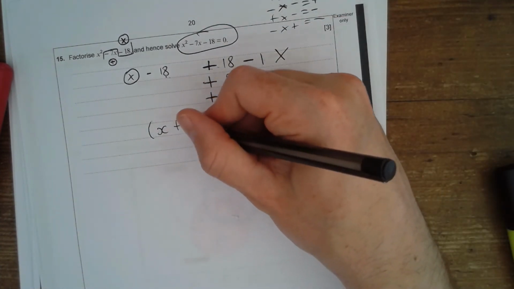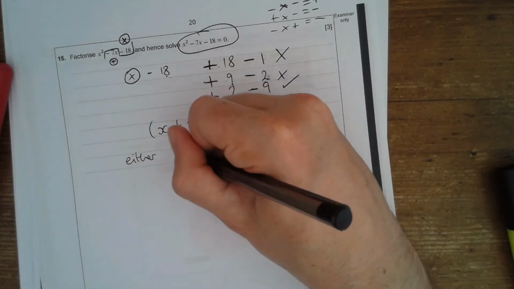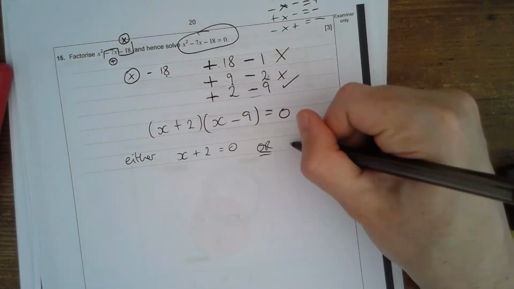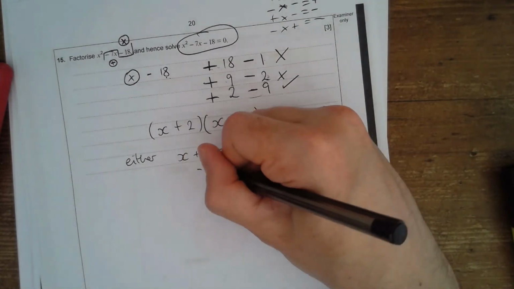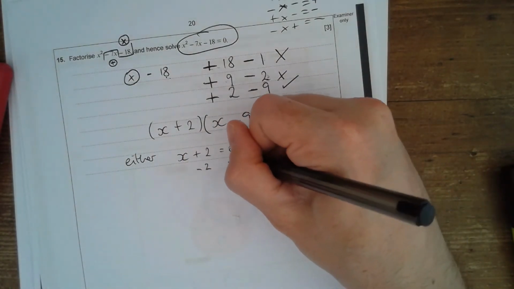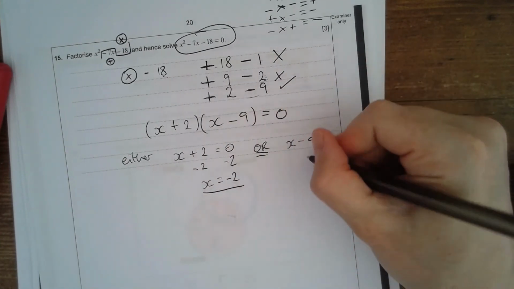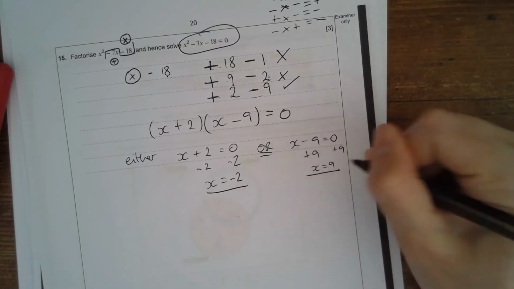I'm then asked to solve this equal to 0. Now this is saying something times something equals 0. So for that to work, either the x plus 2 must equal 0 or the x minus 9 must equal 0. So to get the x by itself, I'm going to take 2 off each side. So x equals minus 2. And then to get the x by itself here, I'm going to add 9 to each side, so x equals 9.